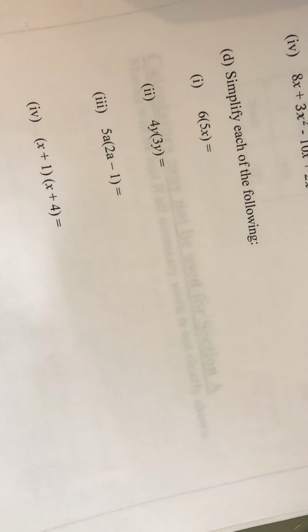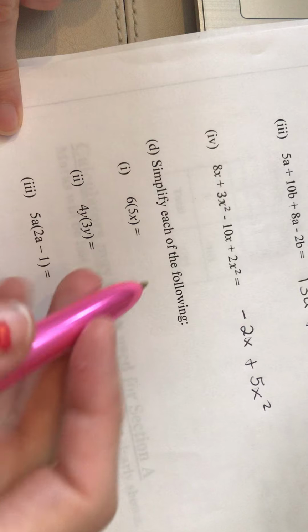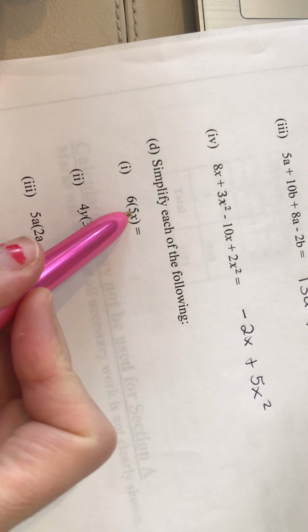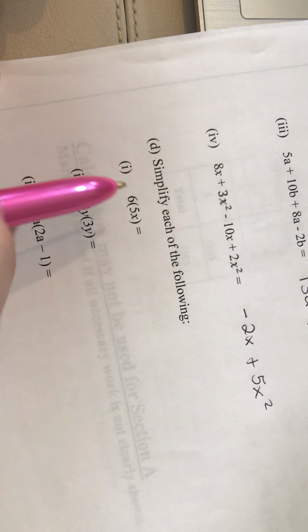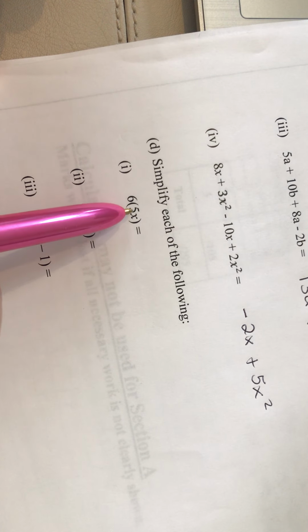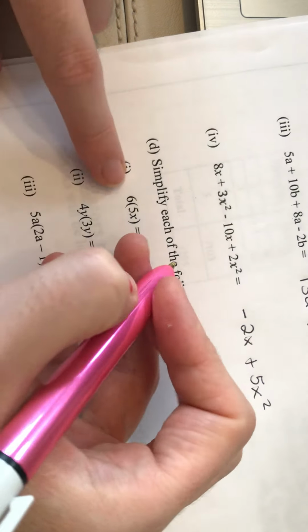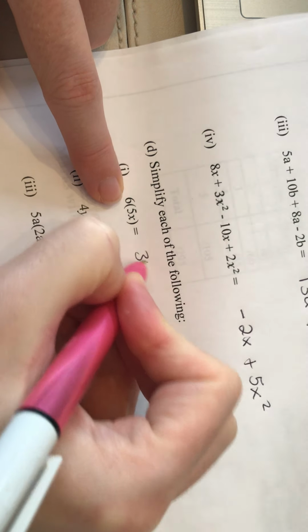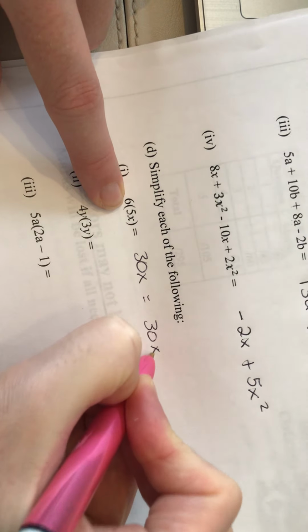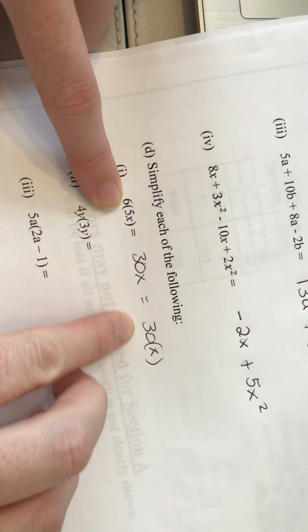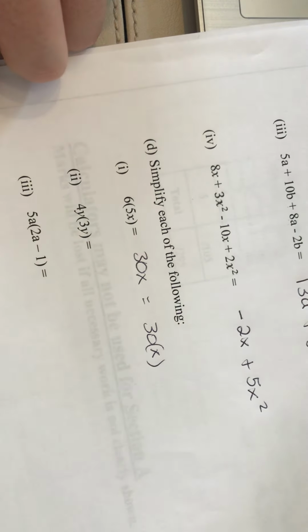Now if we go to multiplying, we have 6 times 5 times x, or 6 times 5x. Well, we can just go 6 times 5 times x. Well, what's 6 times 5? You did that in primary school, it's 30 times x. So you could have that written as 30 times x, but we get very lazy and we often just write it as 30x.